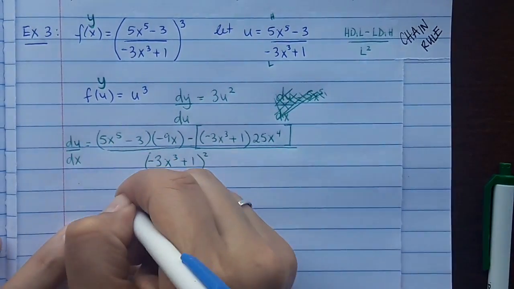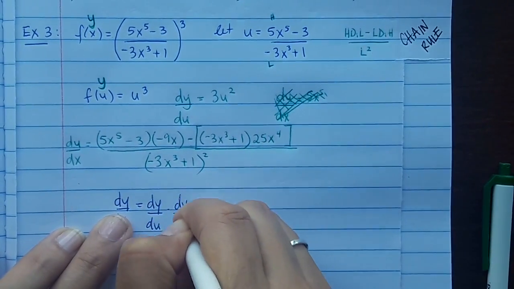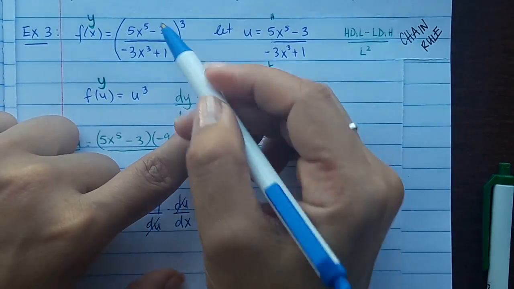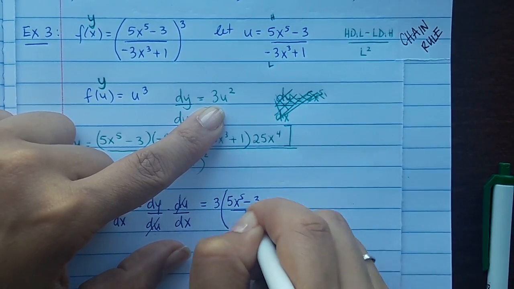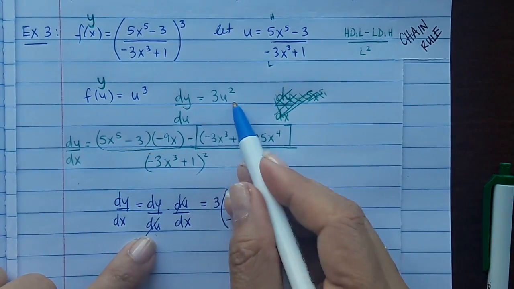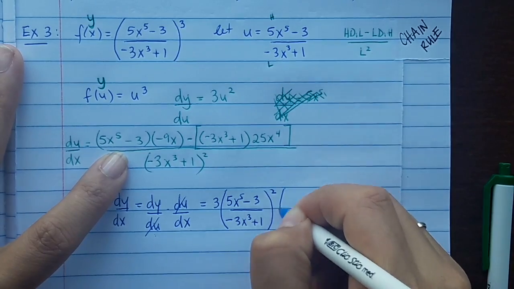So I want dy dx, that's what I want, which is equal to dy du, and for it to cancel I have to also have du dx, so that those du's cancel, which gives me dy dx. So dy du is 3, and u is, now you're going to fill in what u is, so just write down the top just like it is, squared, times du dx, which is this whole thing. Alright, I'm just going to simplify this just a little bit.